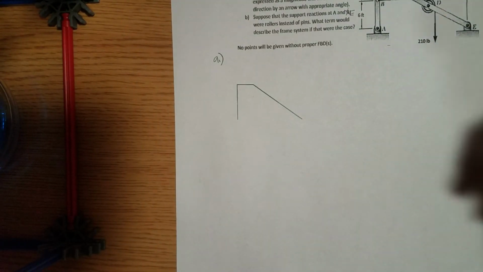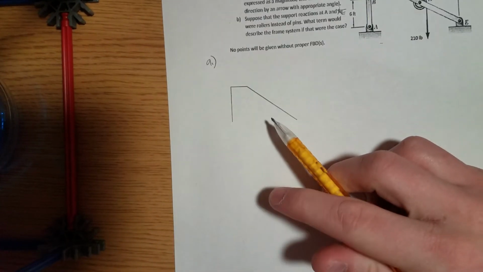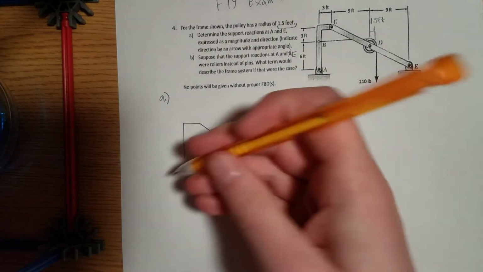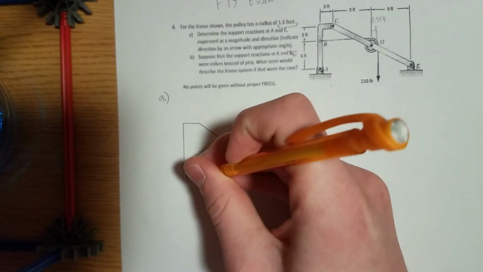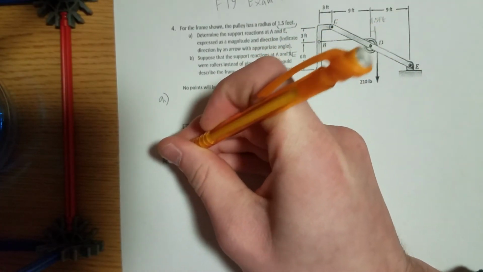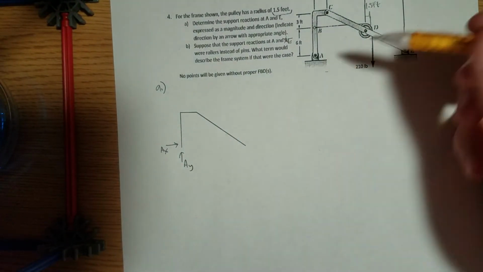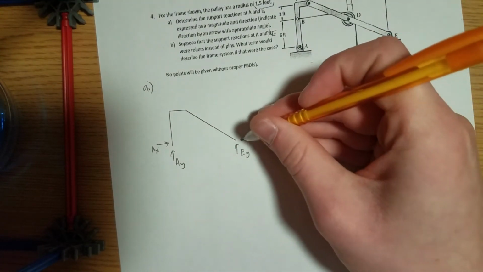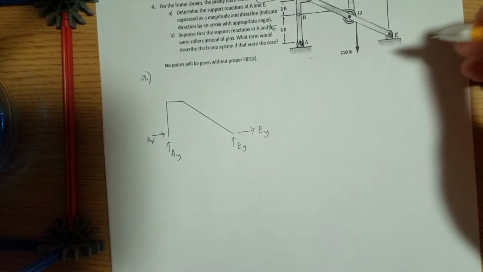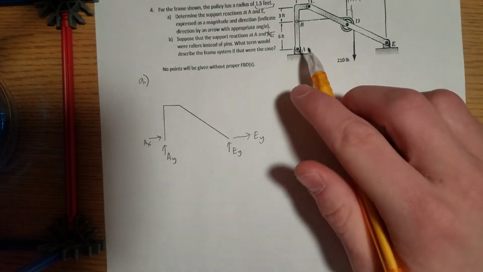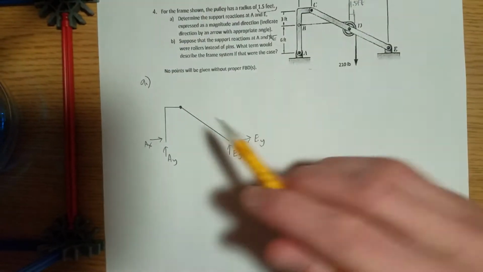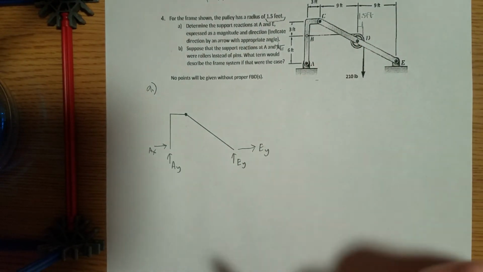So this is about what we got here. I just drew it as a simple line. If we take a look at this, we can draw on our reaction forces. You've got AY going up, AX going to the, I assume, right and up. These are just assumptions for now. And then EY going up, EX to the right, because these are both pins. Next, I'm going to draw a circle here so we know this is a hinge, because that's a hinge there.